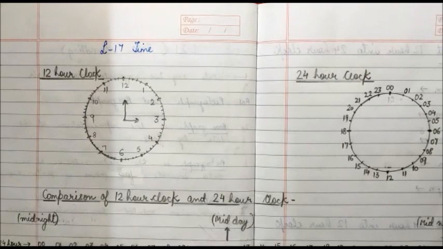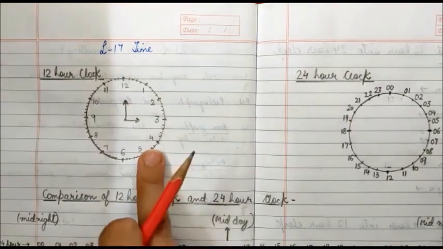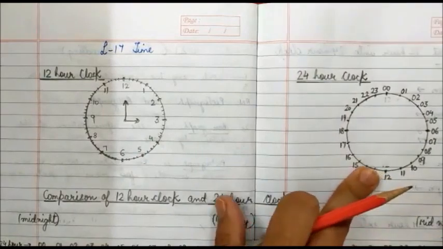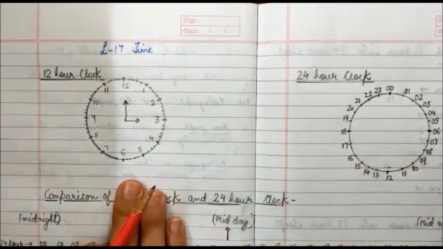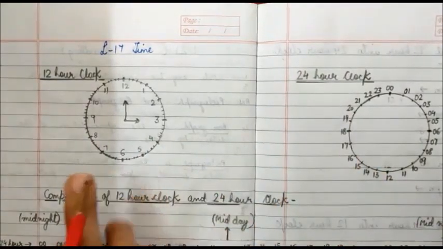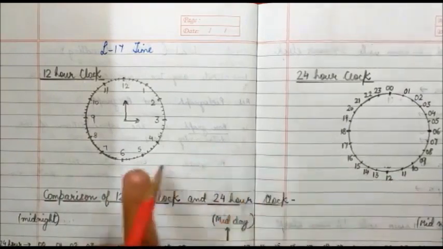This video is to help you understand a new chapter, number 17, Time. As per your book, in the Time chapter, they have directly started with the addition and subtraction of time sums. But before we go through that, we must know about the 12-hour clock and the 24-hour clock. So this video is going to help you understand both clock time systems.